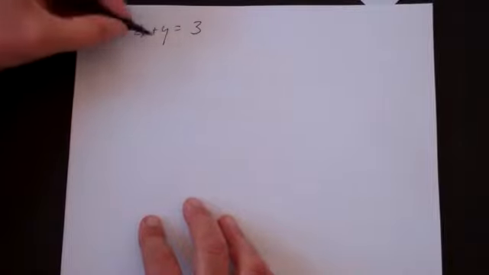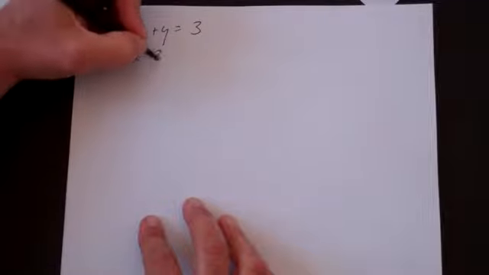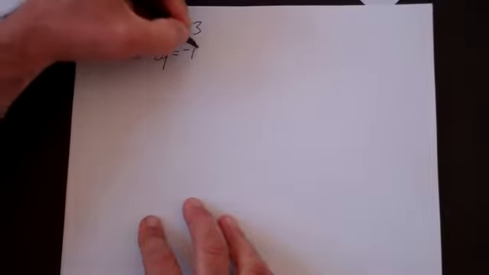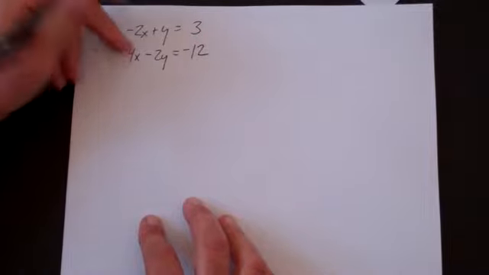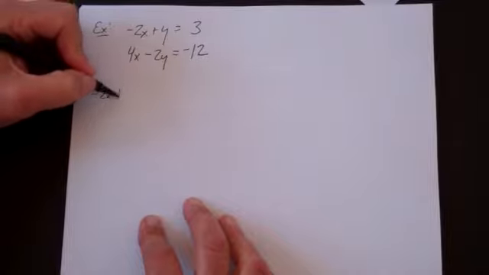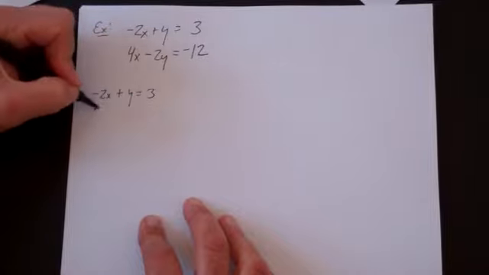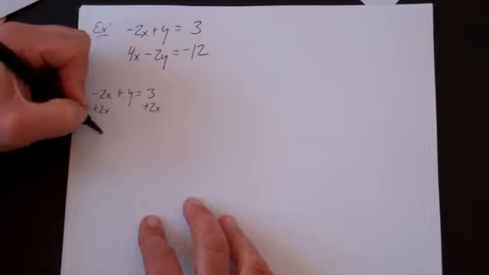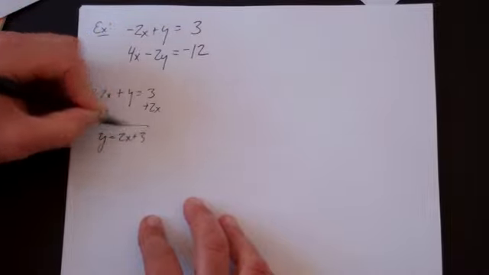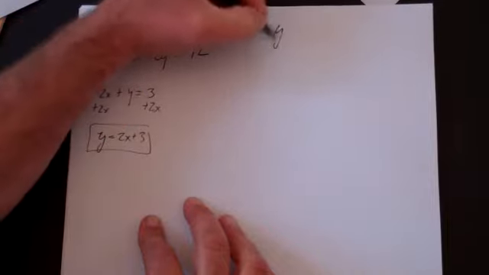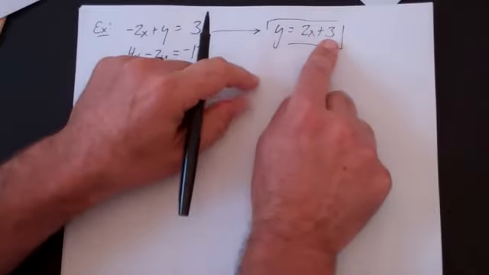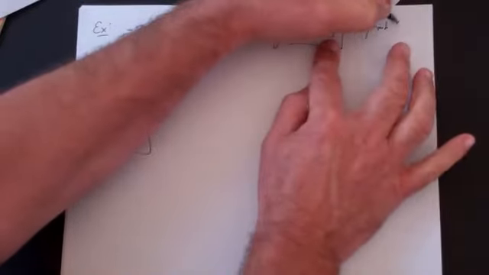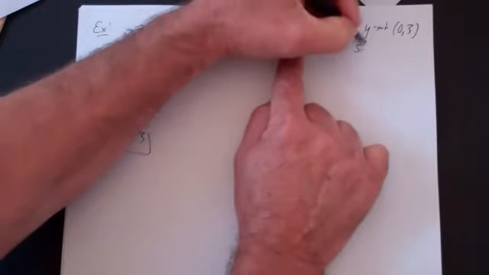Let's do another example. So let's go minus 2x plus y is equal to 3, and 4x minus 2y is equal to minus 12. So I'm going to graph the first line and the second line by rewriting them as y equals mx plus b. So that's minus 2x plus y is 3. I'm going to add 2x to both sides, and I get y is equal to 2x plus 3. The y-intercept is (0, 3), and the slope is 2, or 2 over 1.